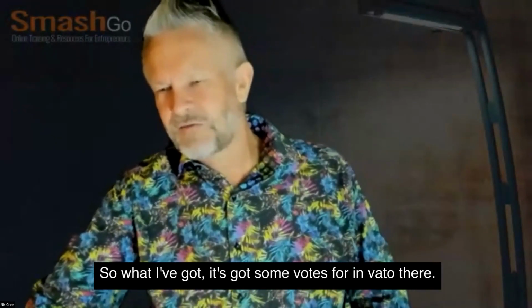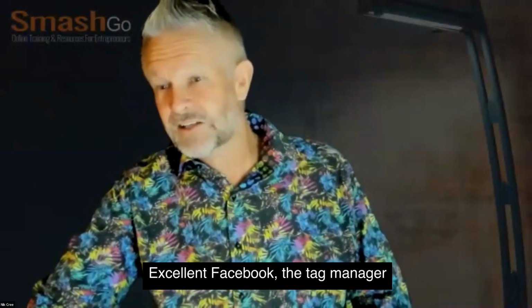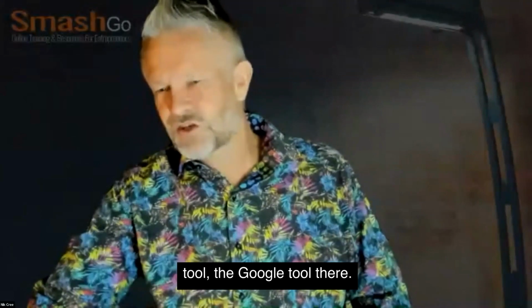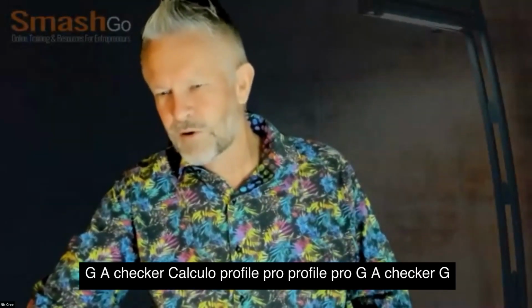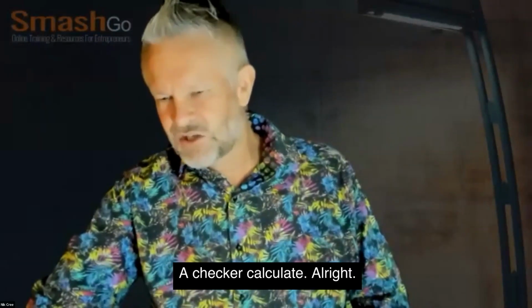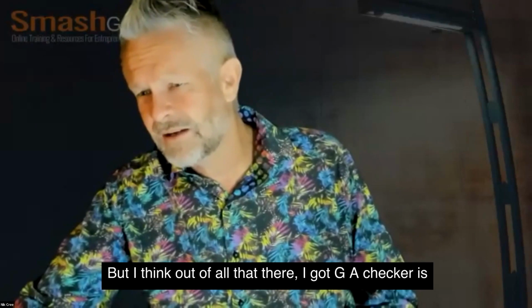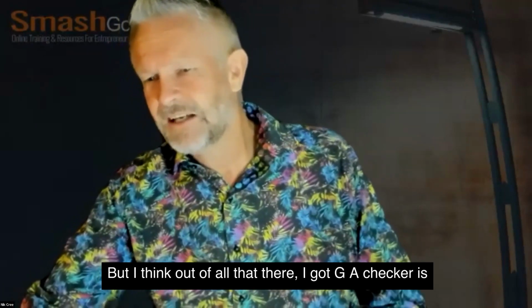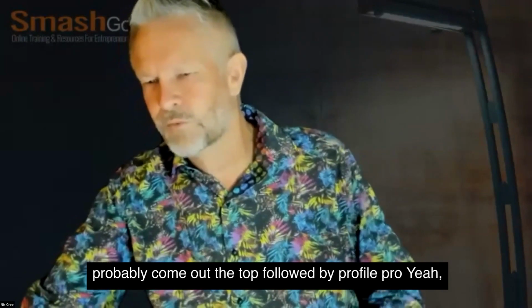So what have we got? It's got some votes for Envato. Excellent. Facebook, the Tag Manager tool, the Google tool, GA Checker, Calculoid, Profile Pro, GA Checker, Calculate. All right, it's a fairly even spread, but I think out of all that, GA Checker has probably come out the top, followed by Profile Pro.